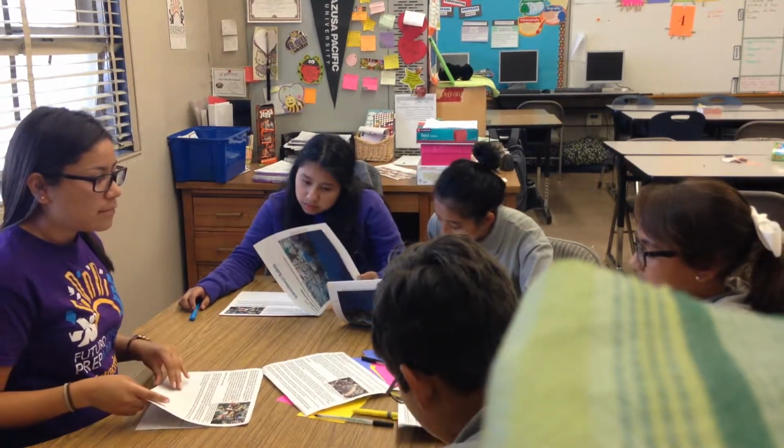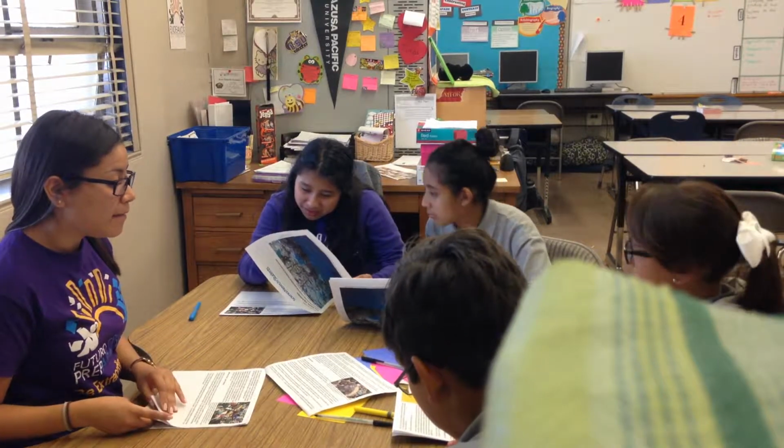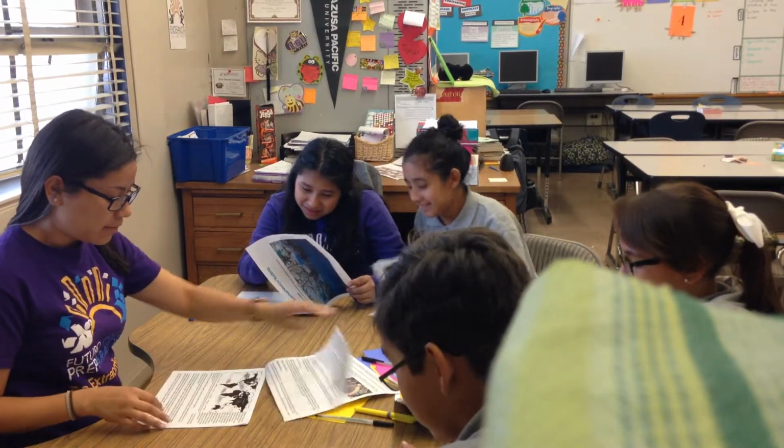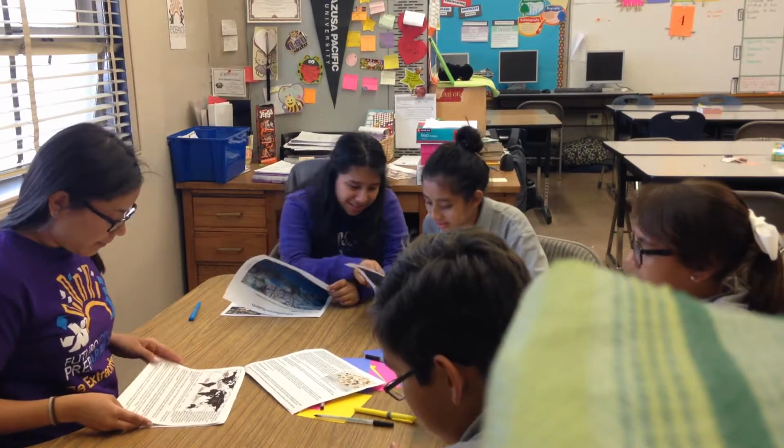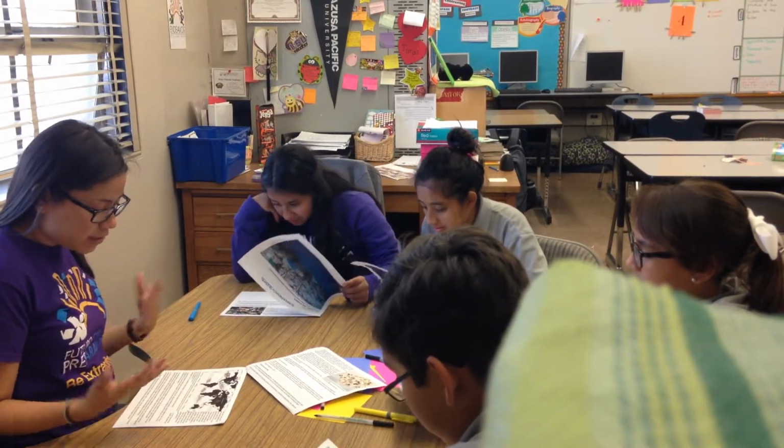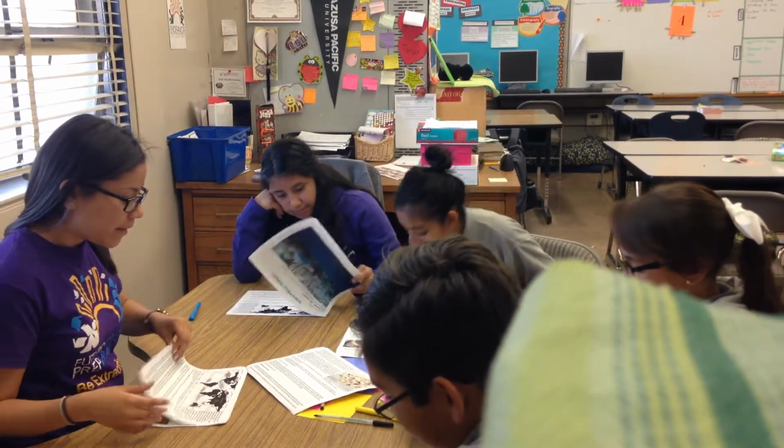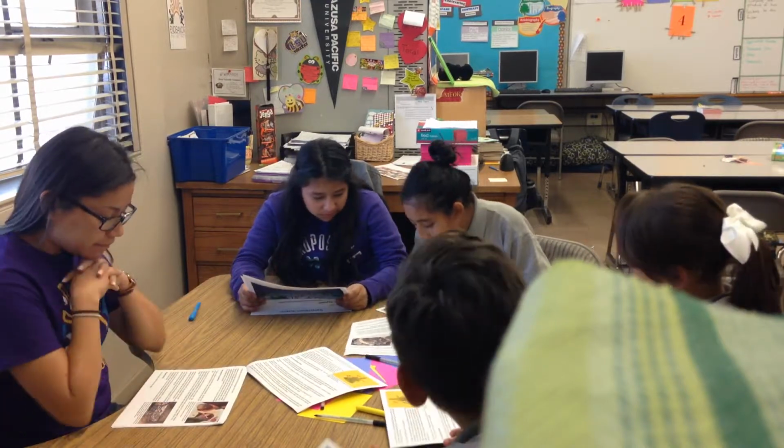Is this like a fish? That's a lead pencil. It might be. Do you want to read the caption? Oh, it's a zooplankton. So right now you're just interacting with the text. You're familiarizing yourself with it.